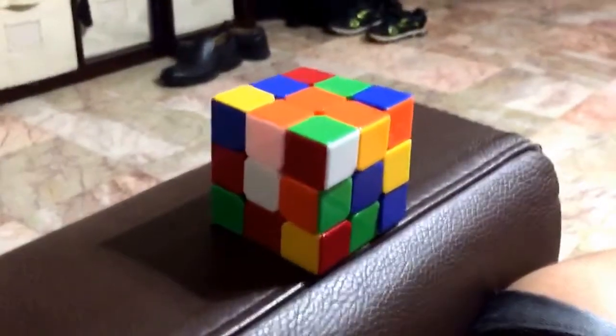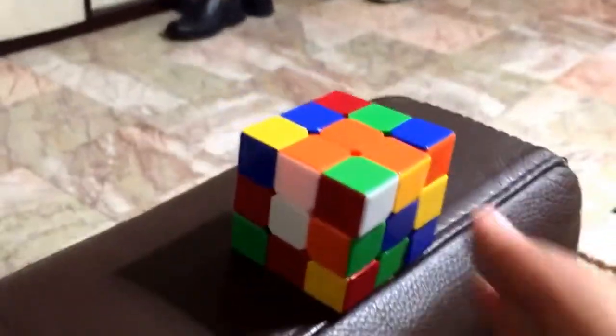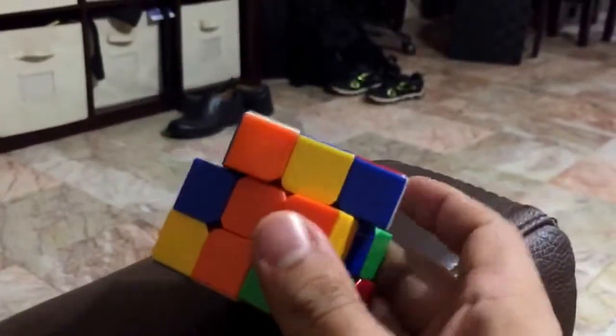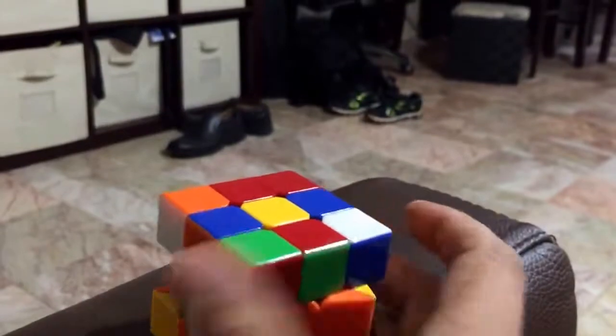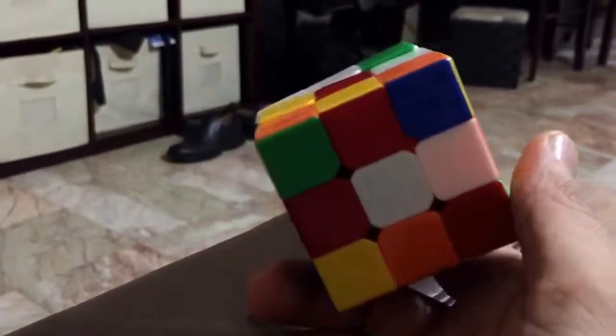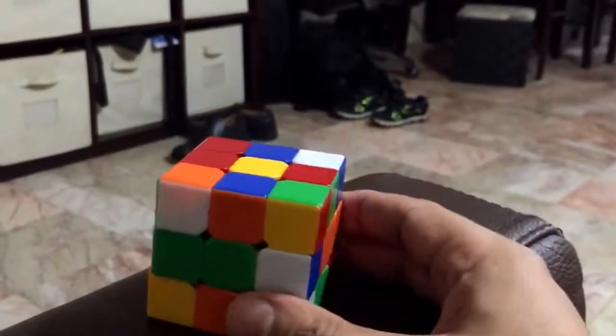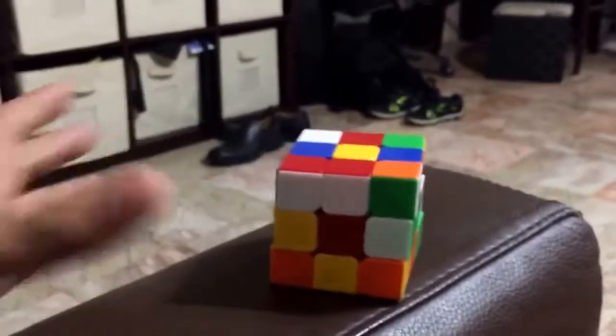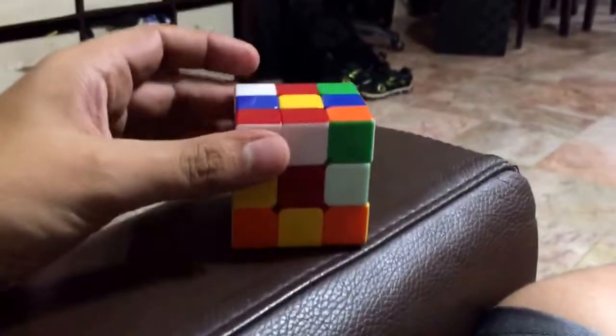Hello, this is Minecraft Super Admin, and I'm here with another tutorial, but it does have to do with blocks. But it's actually a Rubik's Cube block. So, I know there's probably a ton of tutorials out there, and honestly, none of those helped me.